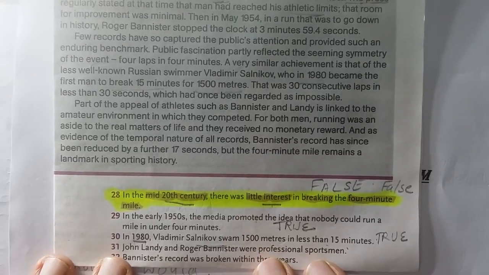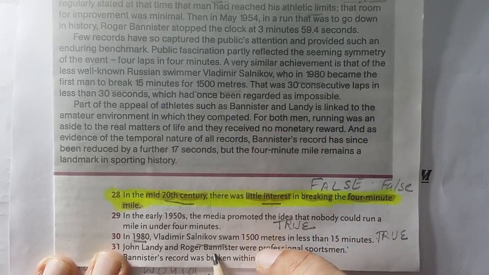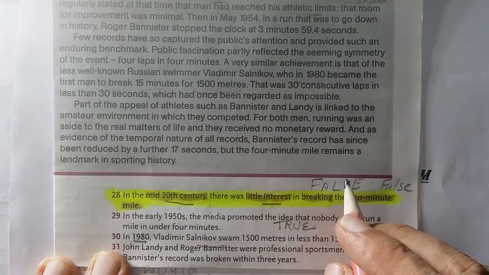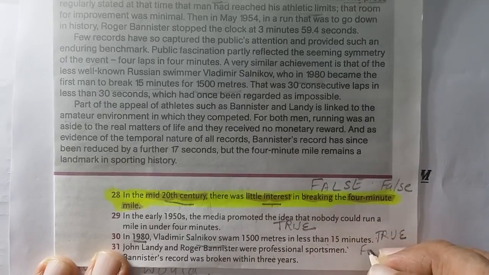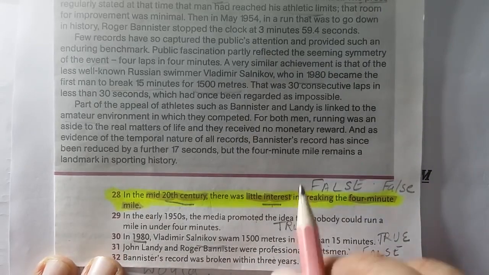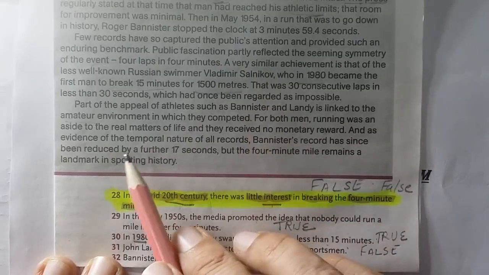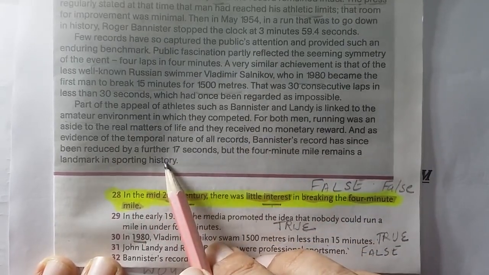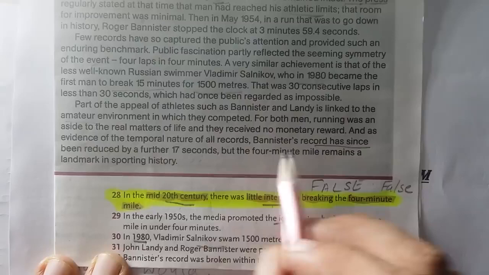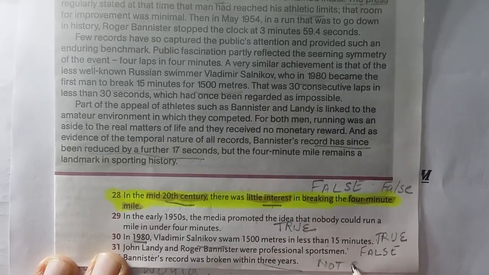Then there is John and Roger. Landy and Bannister, both are there. Professional, he is saying, linked to amateur environment. So naturally, instead of reading, I'll go to the false. He said his record was broken within 3 years. He said has since been reduced by a further. So there is no time. When there is no time, then the answer is not given.